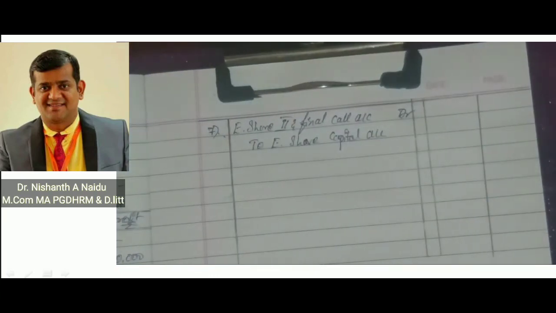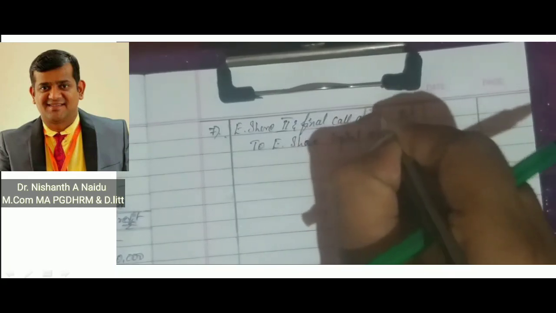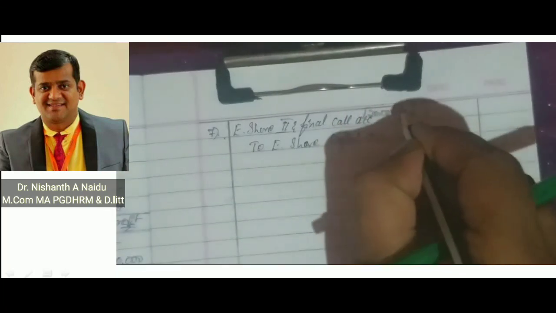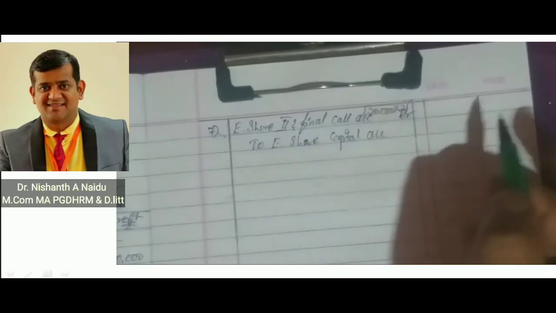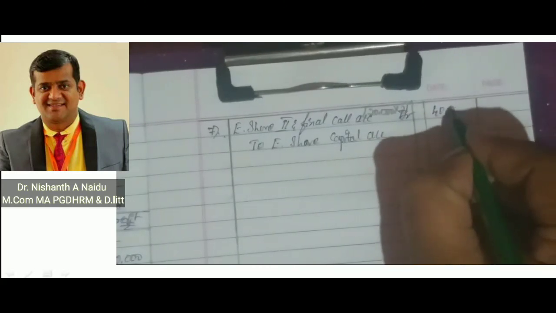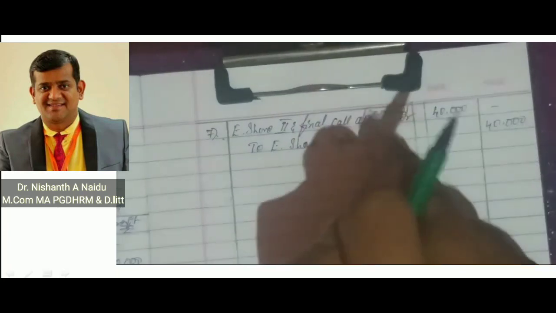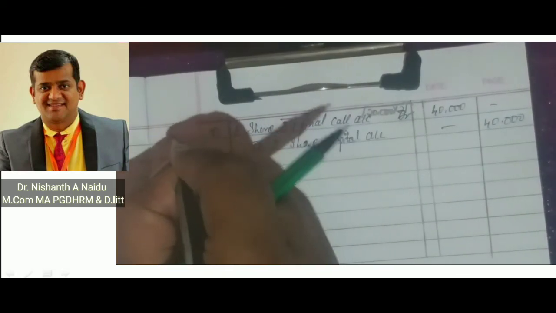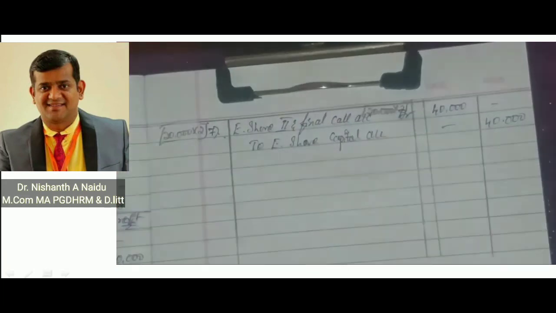Okay, equity share capital account. So as usual, that is number of shares, yes, 20,000. Final call money of rupees 2 each. So 20,000 into 2 is 40,000. If you don't get space for writing here, you can write in the margin also: 20,000 into 2. Okay, so you can mark it because you have to understand clearly.